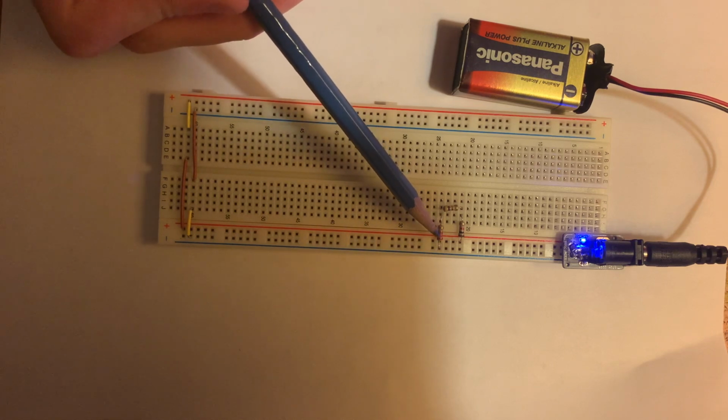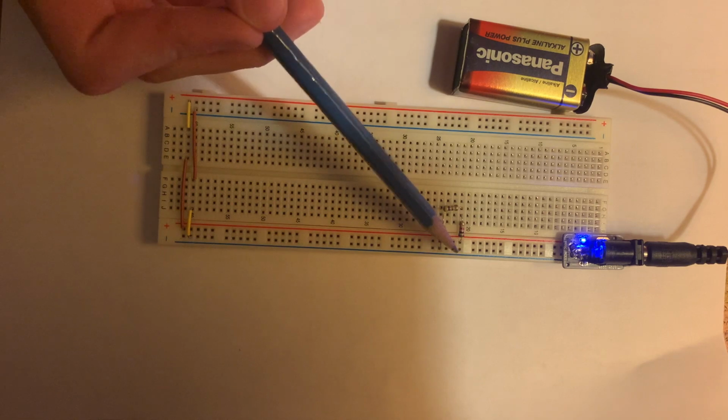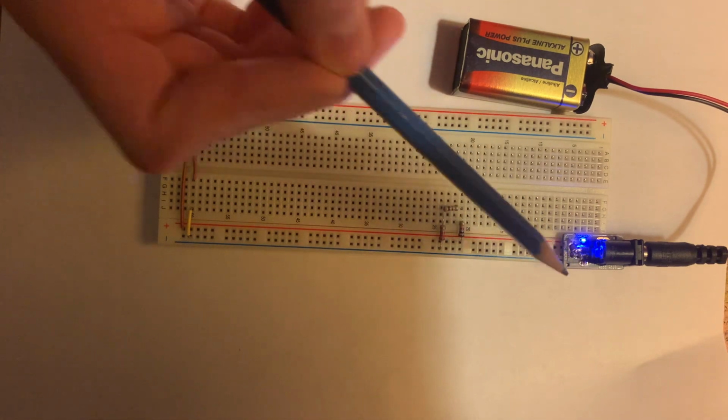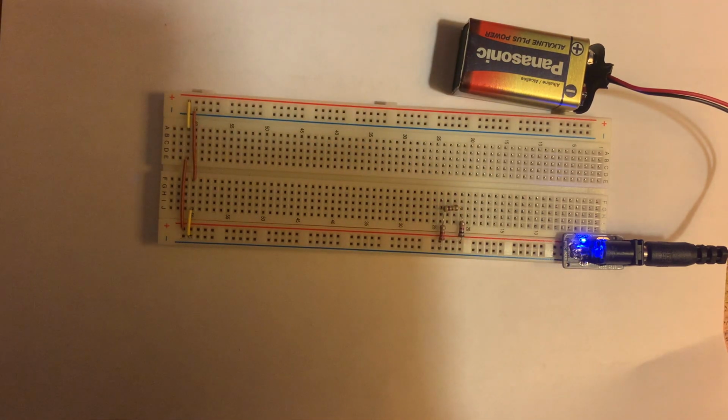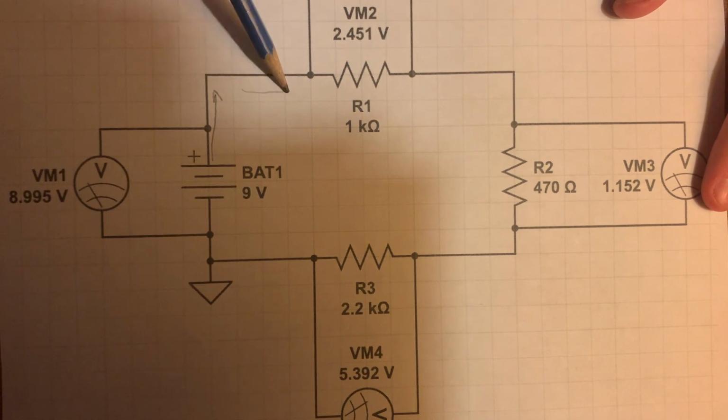And the 2.2K ohm resistor brings the current to the negative power rail, and the negative power rail brings it back to the battery, completing the loop, completing the circuit. So we see it starts here, the battery, and the current travels up this way, continues traveling this way.